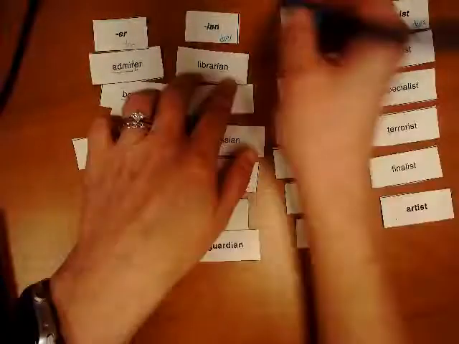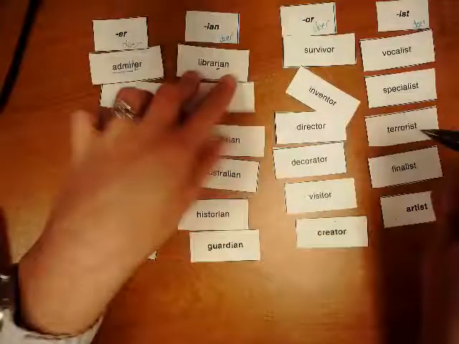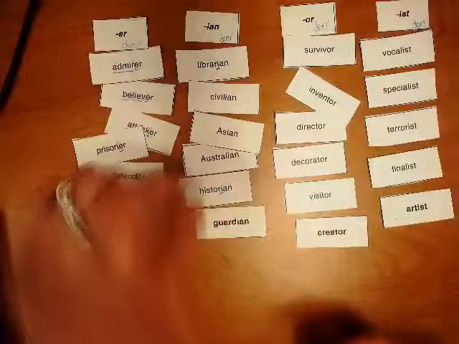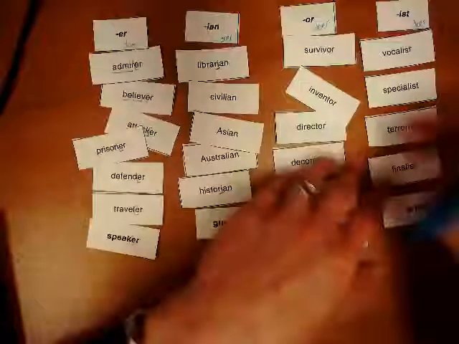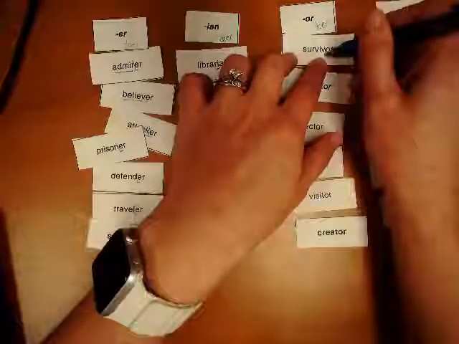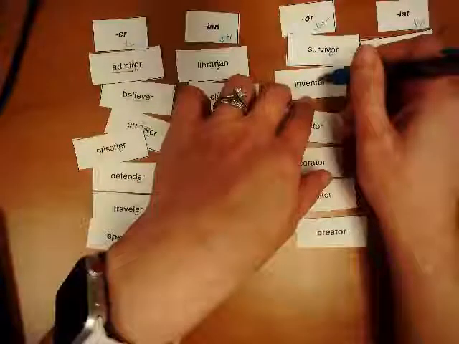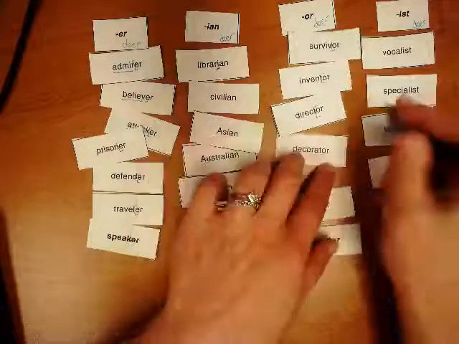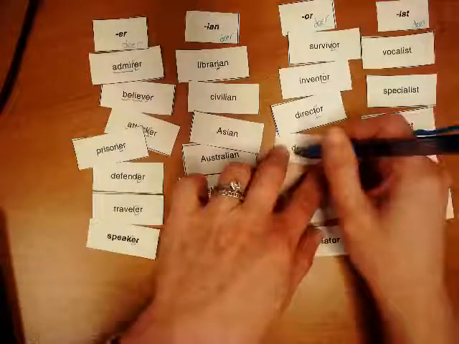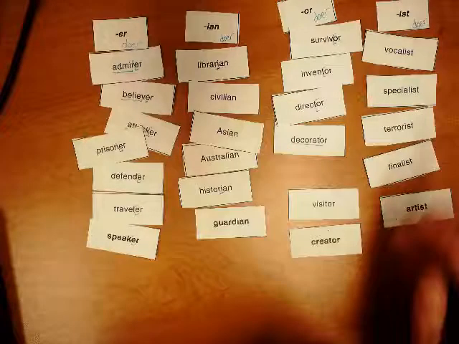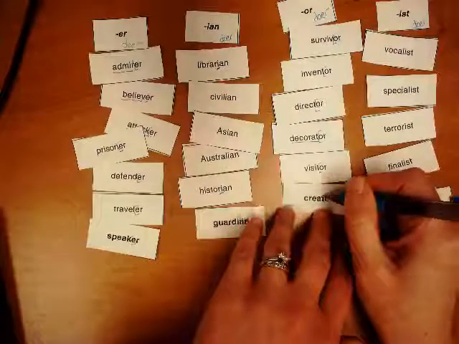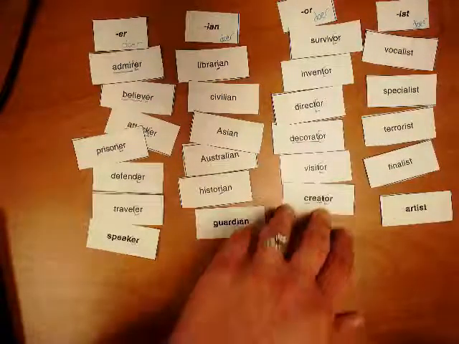You will notice, again, a lot of these have that Y to I change. Again, with history being that base word right there, that Y to I change. We've got survivor, one who survives, right? There was an E drop that occurred there. No change here. No change here. Decorator, we did have an E drop that occurred right there. You'll notice that base word decorate ending with that E. We dropped that E. No change in visitor. Creator, we did have an E drop that occurred on that one.